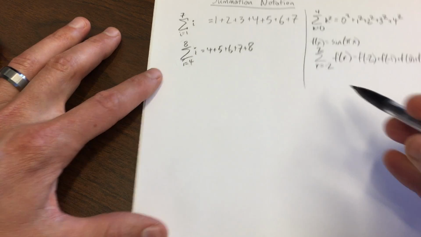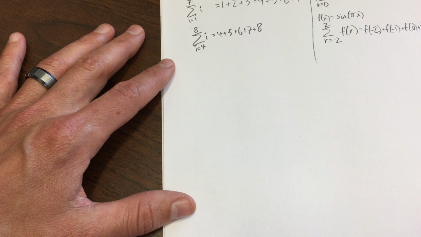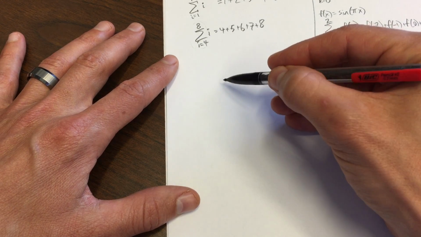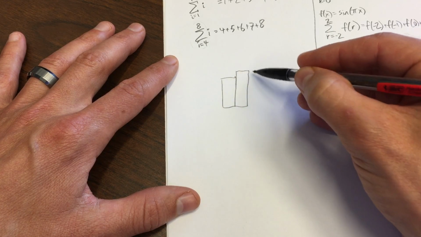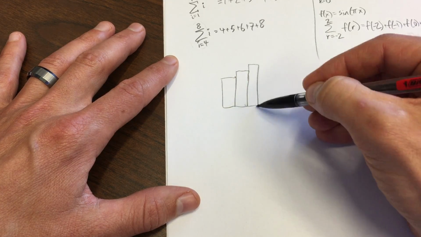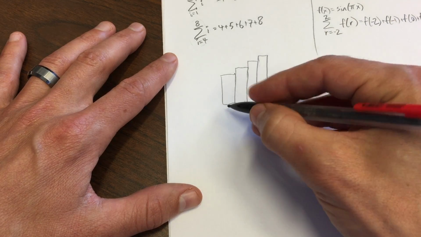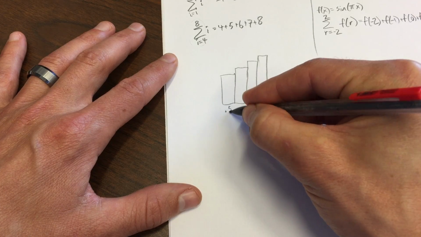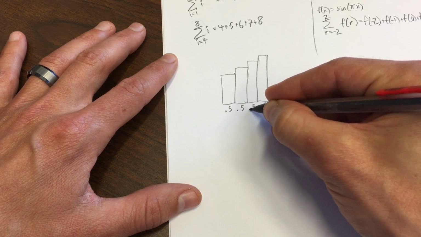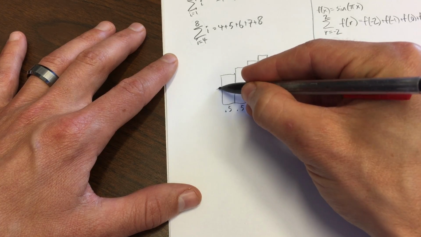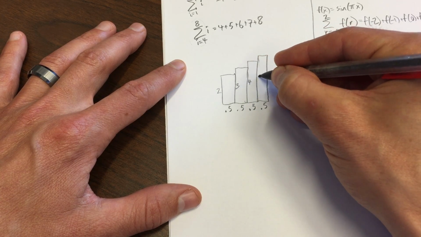When we're using rectangles, you can think about both pieces of the rectangle. Pieces don't have to change. Let's imagine I'm summing up a bunch of rectangles that have, I don't know, a height that is changing. Let's imagine that the width is 0.5 and the heights go something like this: this height is 2, this height is 3, 4, 5.